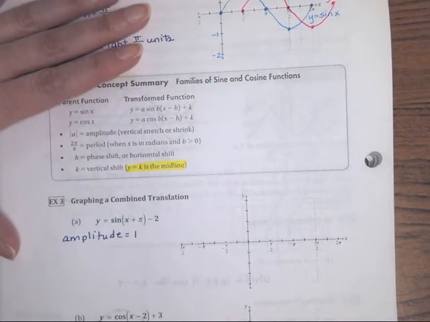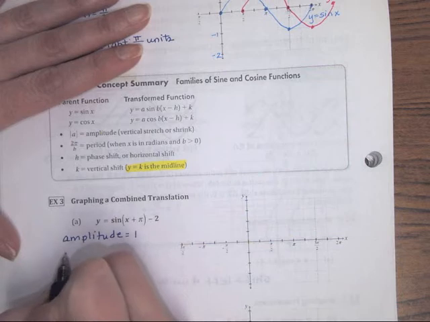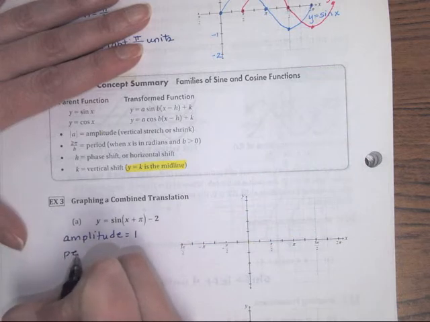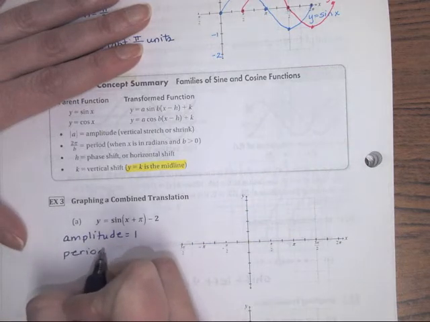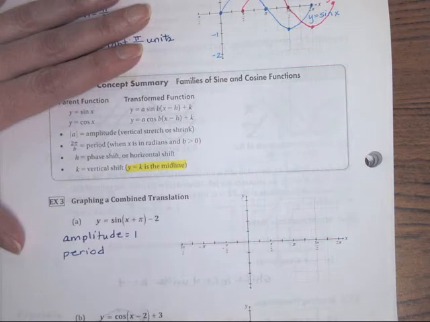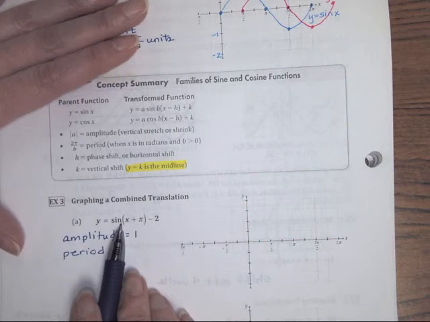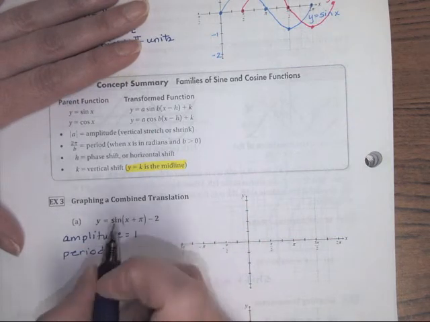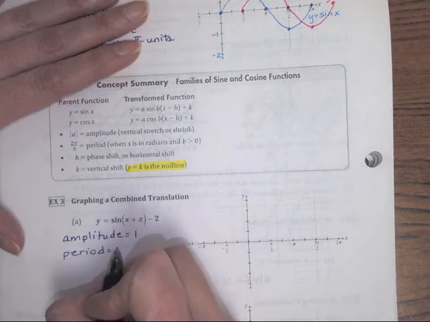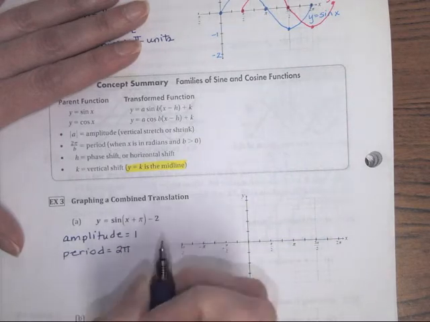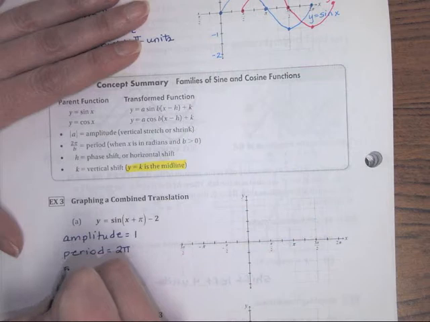Okay, what is our period? 2. Oh, wait. 2 pi? 2 pi, because the B value that you don't see is 1. So your period is 2 pi over B, which is 2 pi. So period equals 2 pi. All right, what is our phase shift?